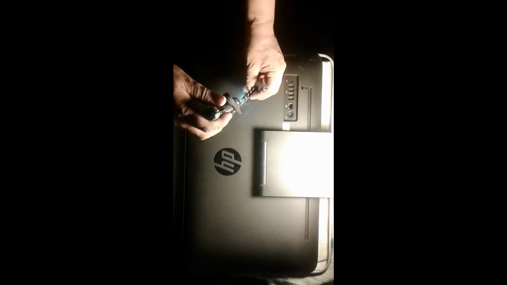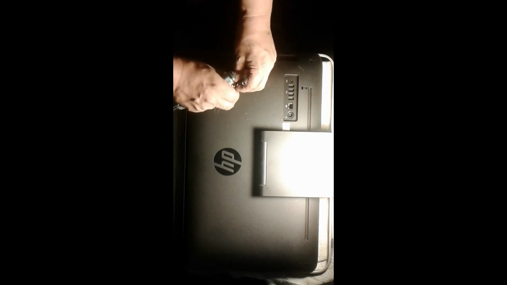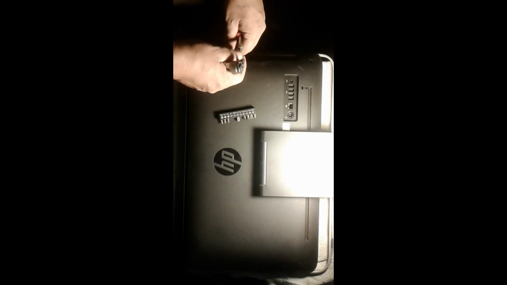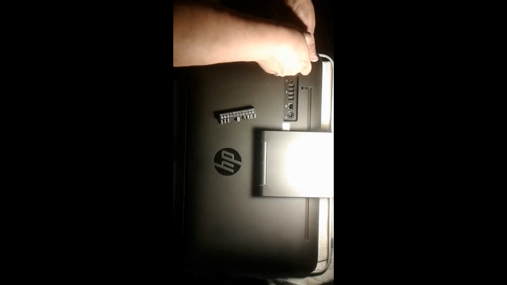But yeah, that's the best thing about HPs, is that I can take laptop parts and use them for desktop parts and vice versa. As far as the RAM goes, I'm sure the fan and the CD player, the optical drive would probably work, and a few other things.